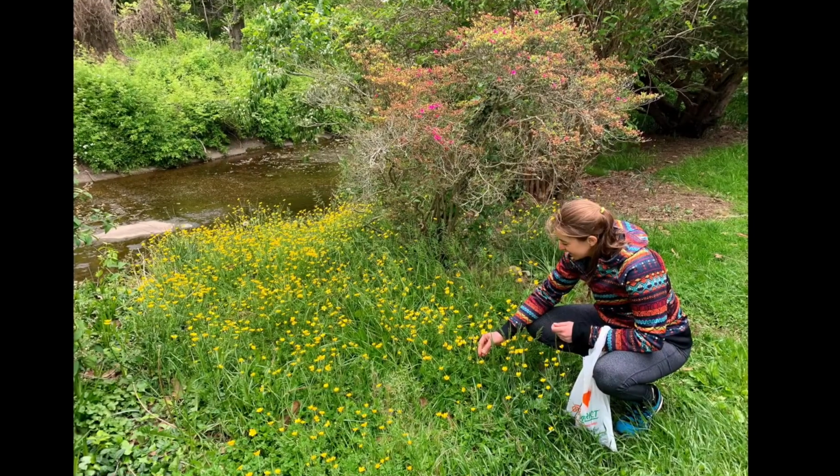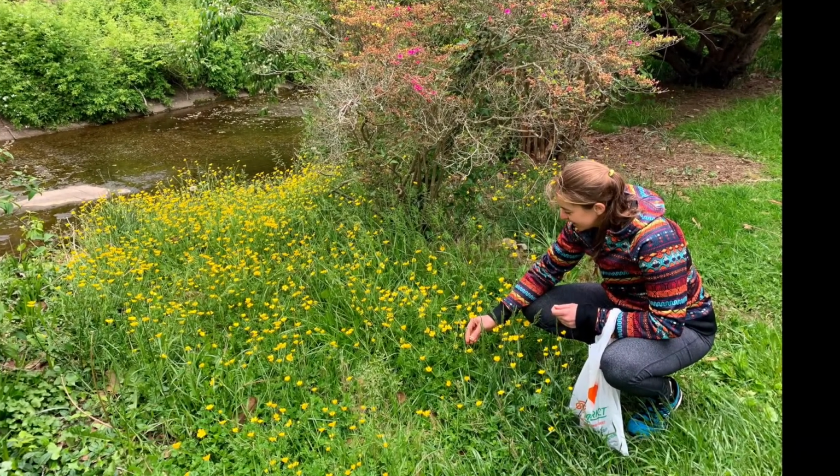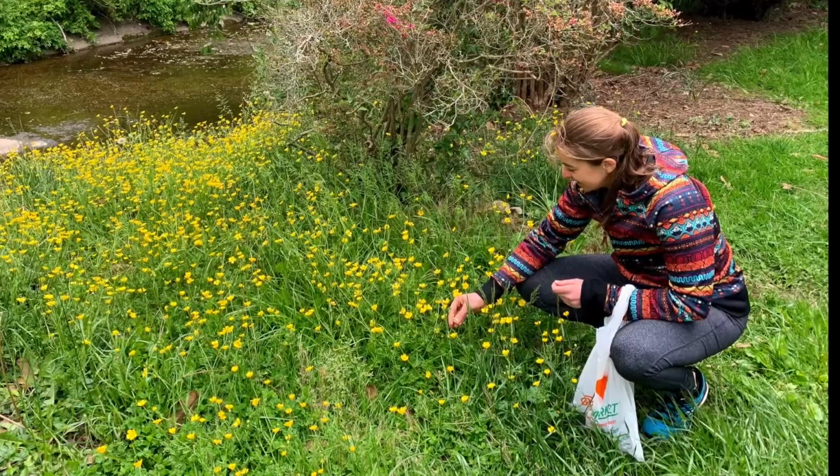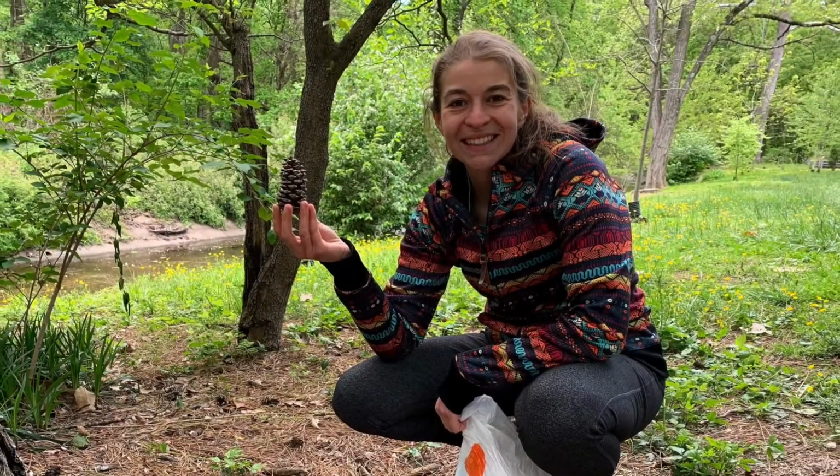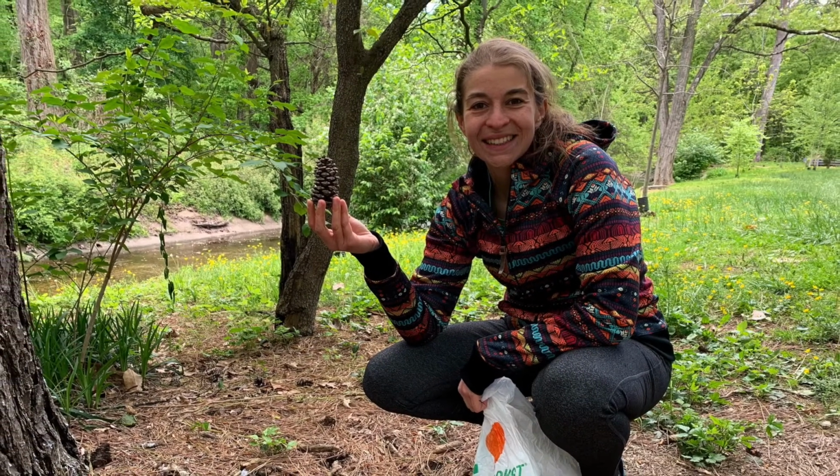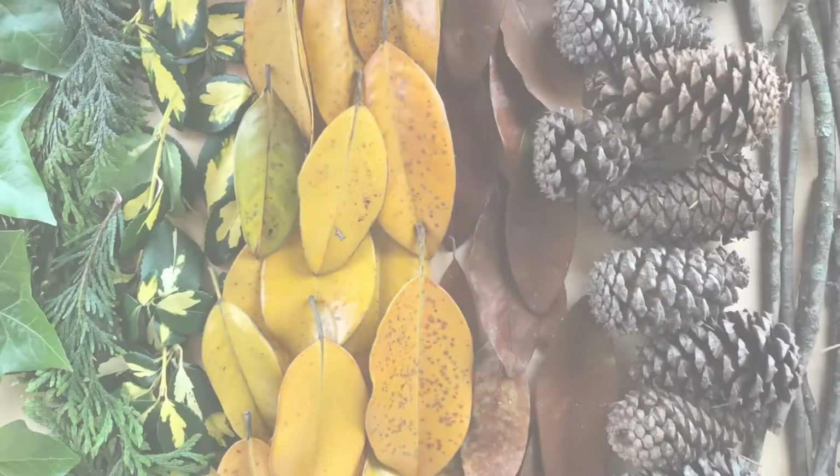I was inspired to do some nature collecting and make some Andy Goldsworthy type sculptures made of pine cones and other natural materials that I found in the space around where I live.